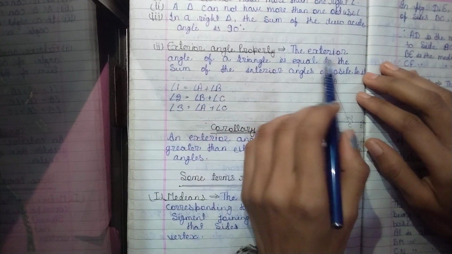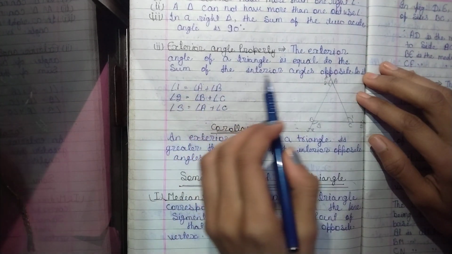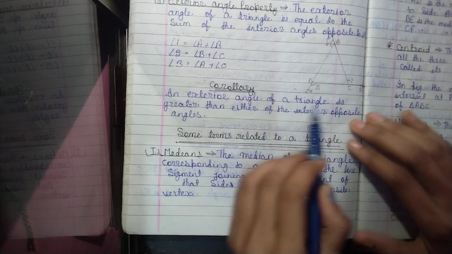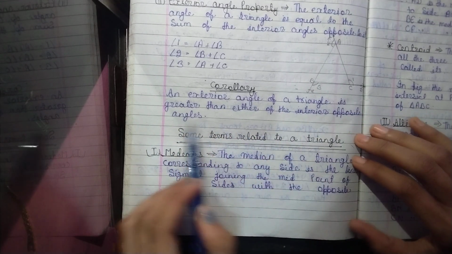Exterior angle property: the exterior angle of a triangle is equal to the sum of the interior opposite angles. Corollary क्या है? An exterior angle of a triangle is greater than either of the interior opposite angles.